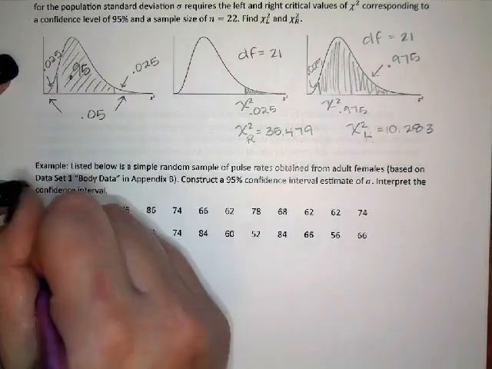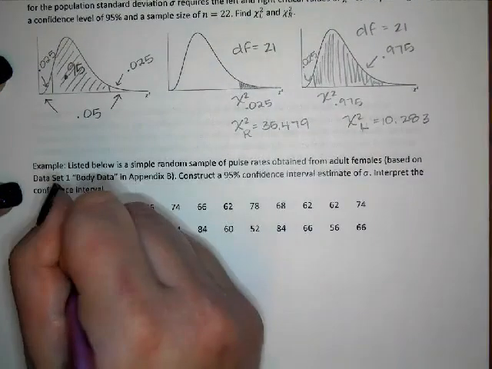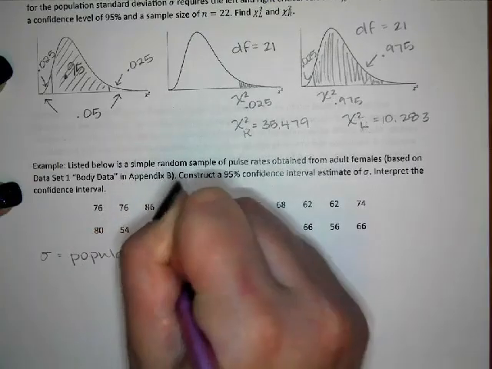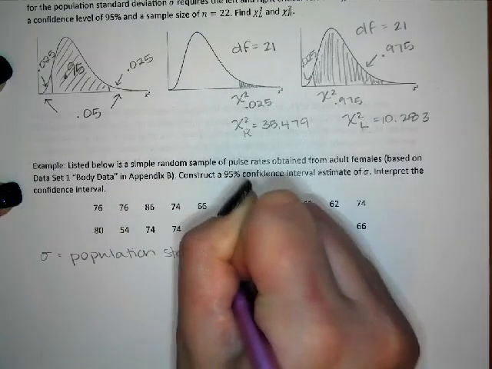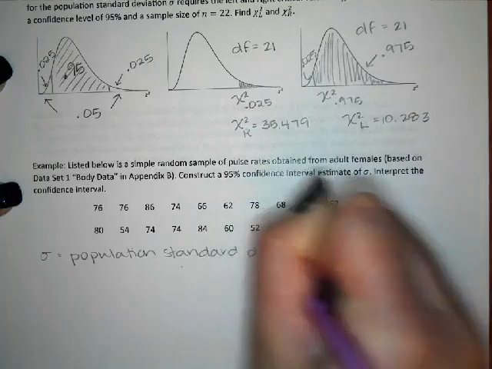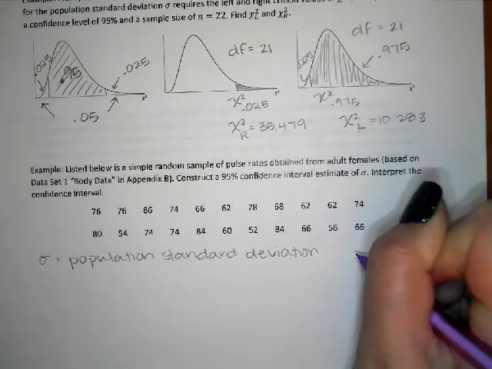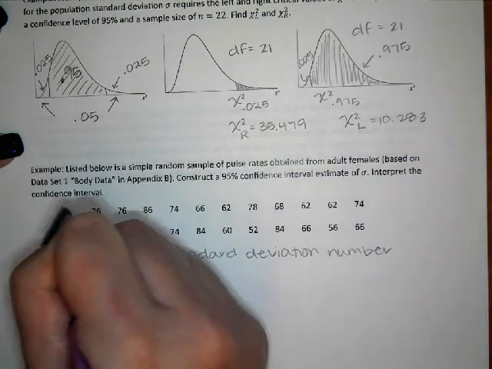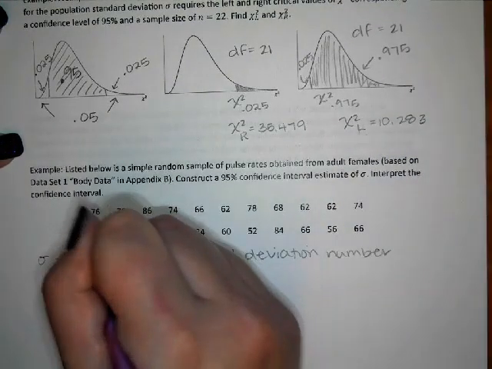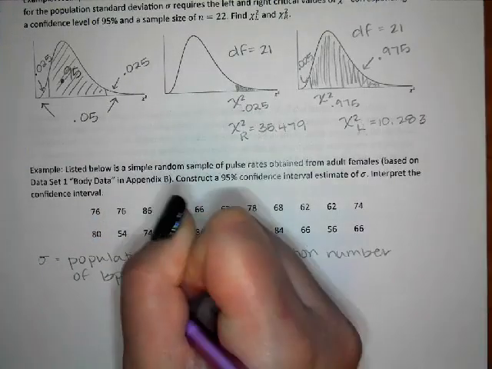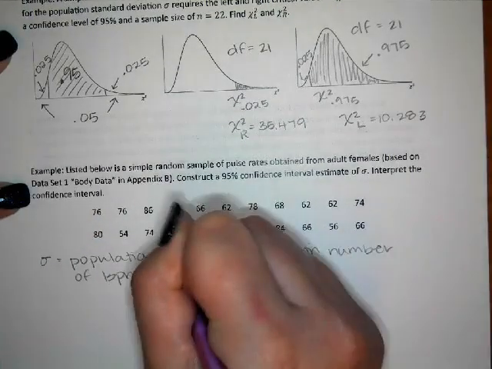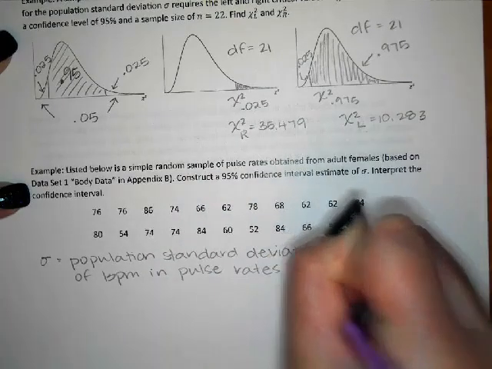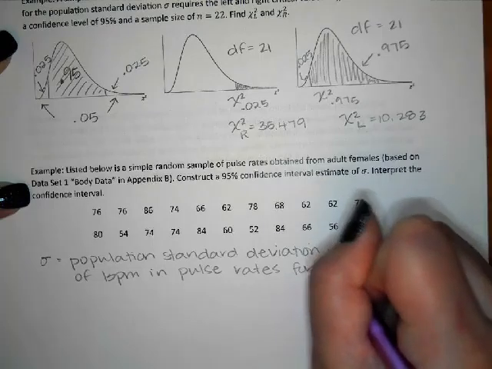So we know that sigma is the population standard deviation, number of beats per minute, since we're talking about pulse rates, number of beats per minute in pulse rates for all adult females.